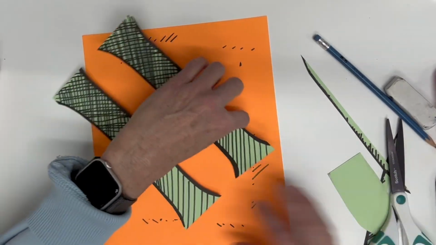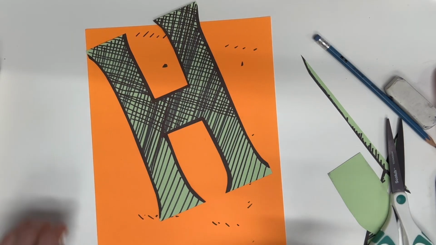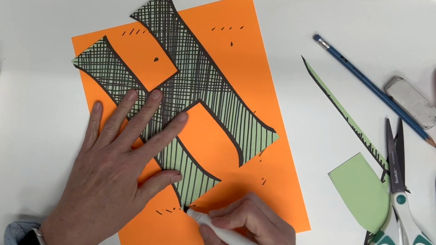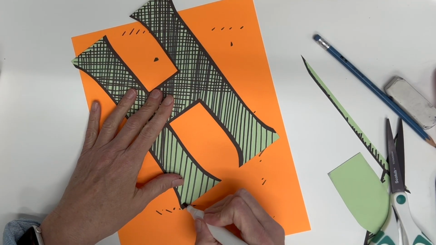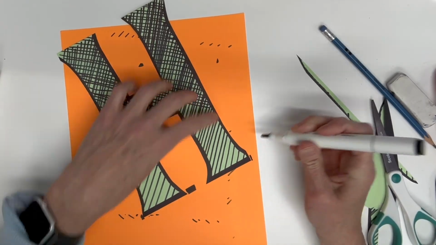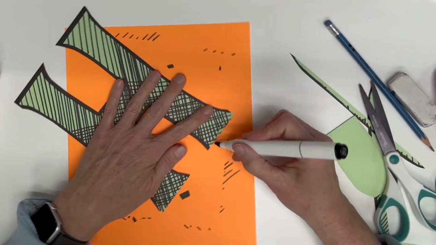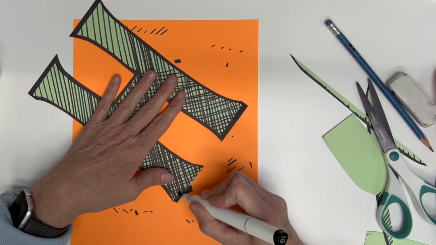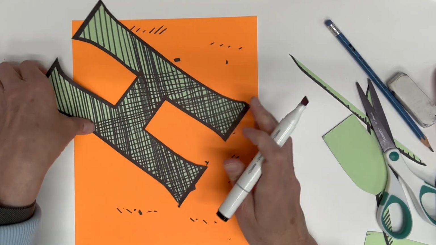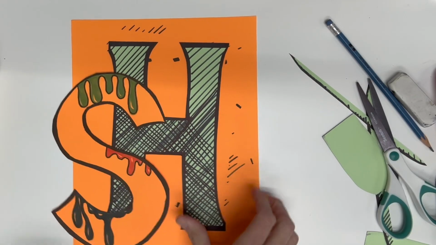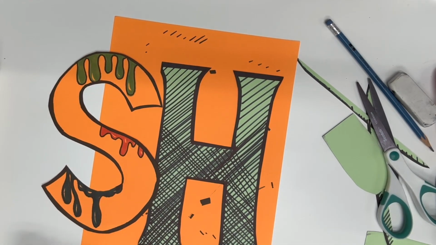So yeah, that's my H. I'm going to do some thicker lines on the top and bottom. So that's value, and this is texture. And I'm going to keep going.